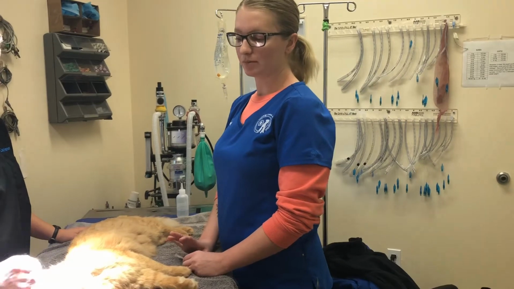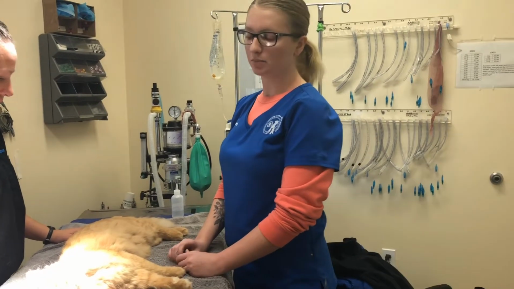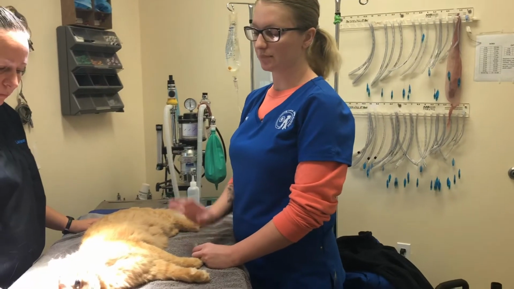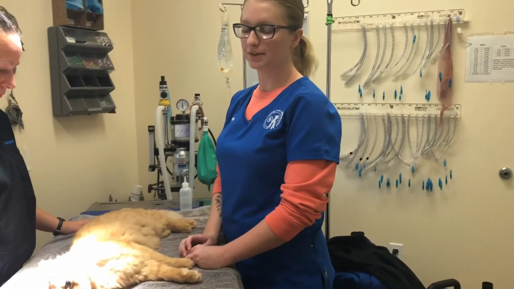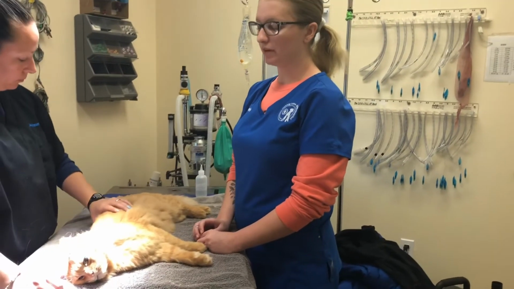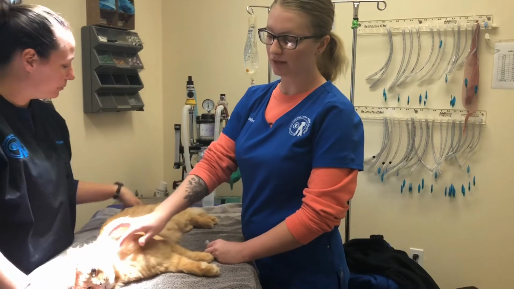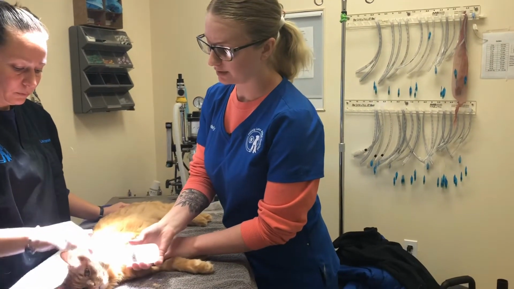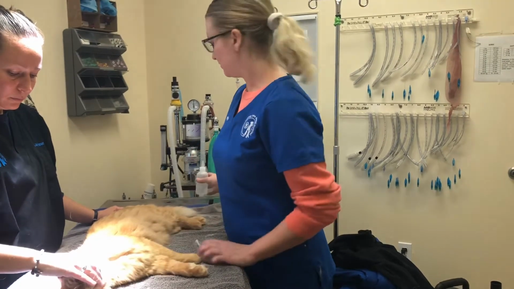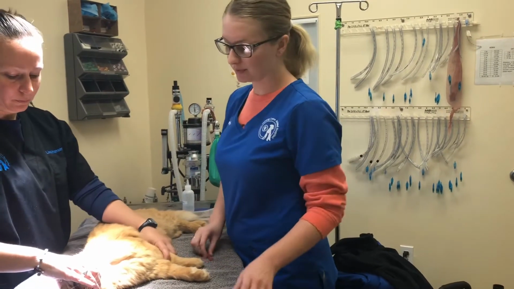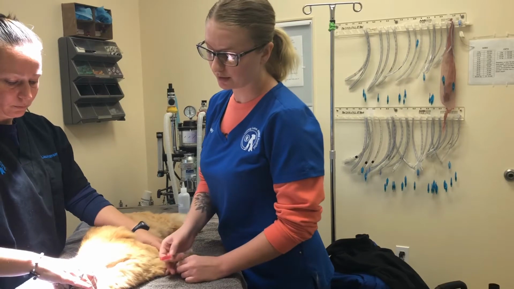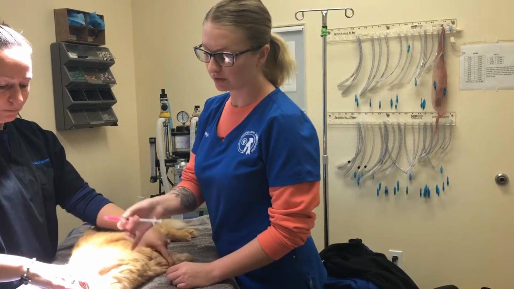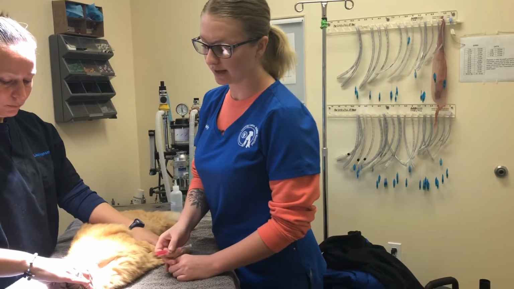Okay, now I will be demonstrating how to perform a jugular blood draw on a feline patient. This is our patient. He's been sedated for this procedure. I've already shaved a window here so that I can help visualize the vein better, but the next step is to prep the area with a little bit of rubbing alcohol. That will help sterilize my site, but will also help me visualize the vein better. I have a restrainer too to help hold the head out of the way.